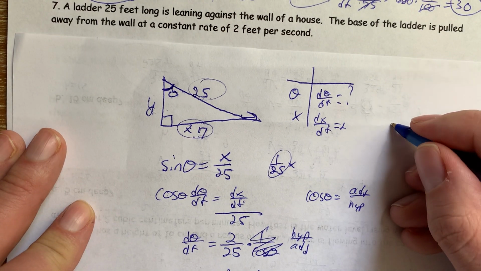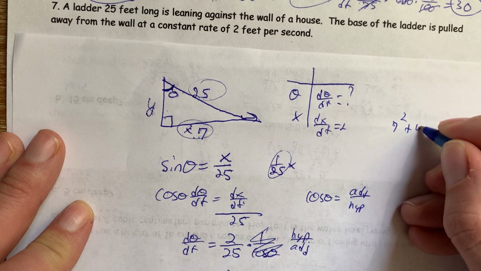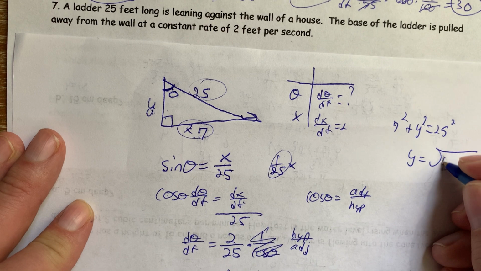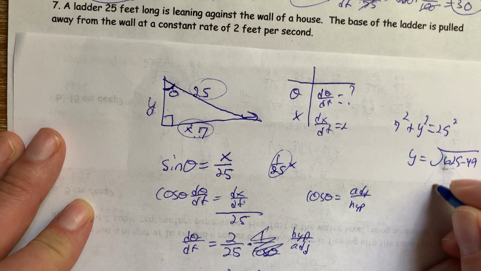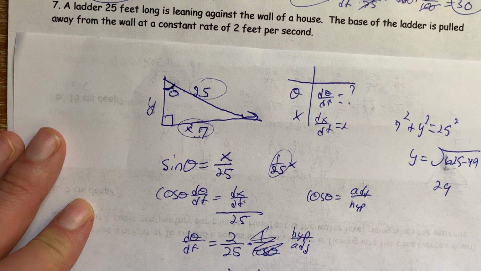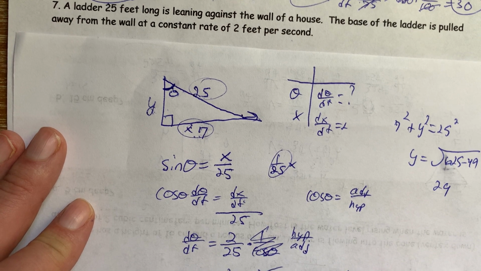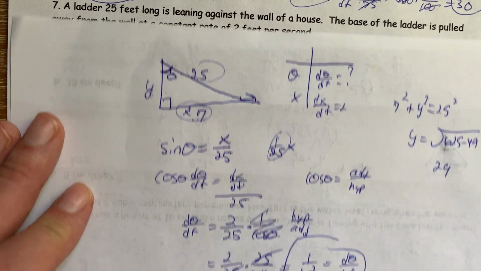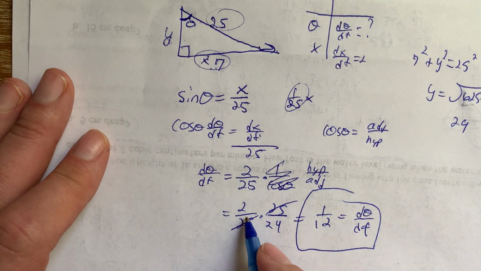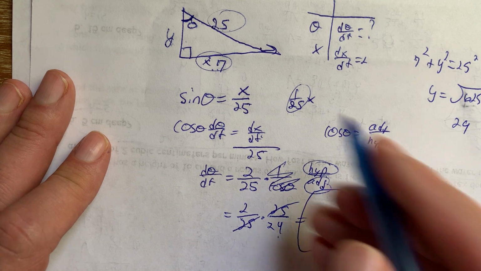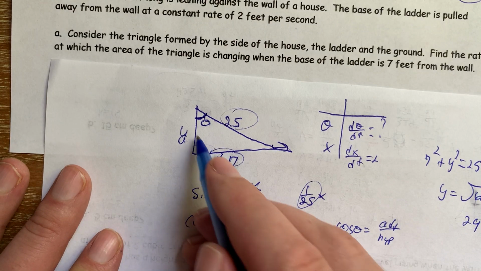So there's a lot of geometry in this unit. So we get 7 squared plus y squared equals 25 squared. Y is going to be the square root of 625 minus 49, which is 24. The 25's cancel. We can divide by 2 and divide by 2. This is 1/12. So here, d theta dt is 1/12. I went over, oh, you guys couldn't see this. I was multiplying this times the hypotenuse over the adjacent. The hypotenuse was 25. The adjacent side we found by using the Pythagorean theorem.